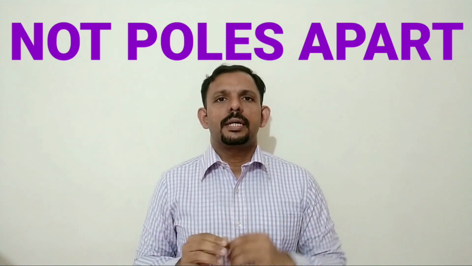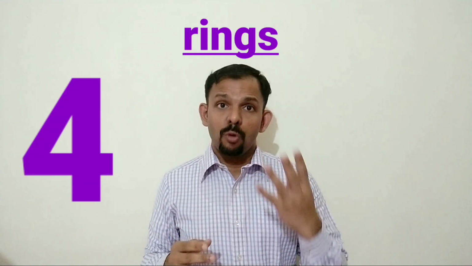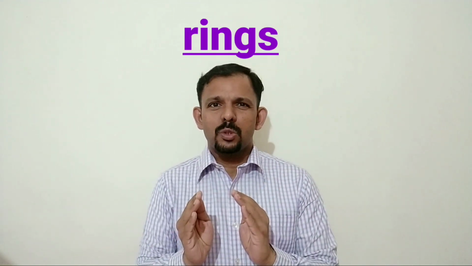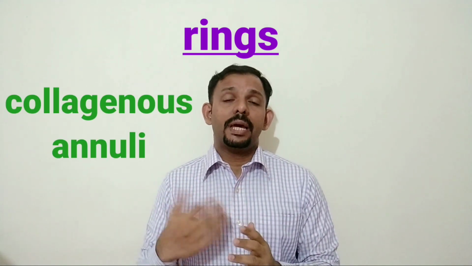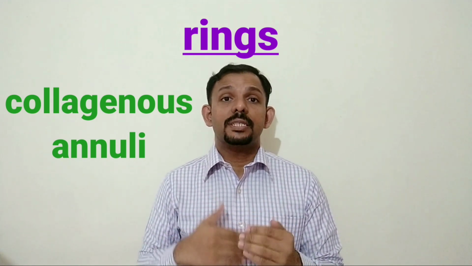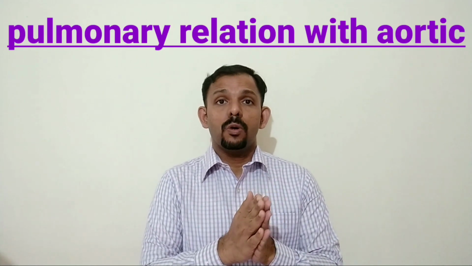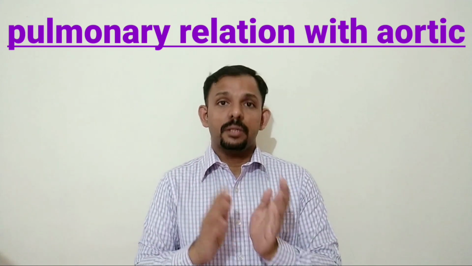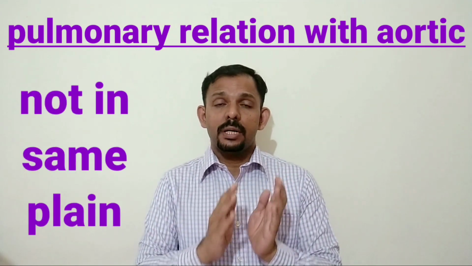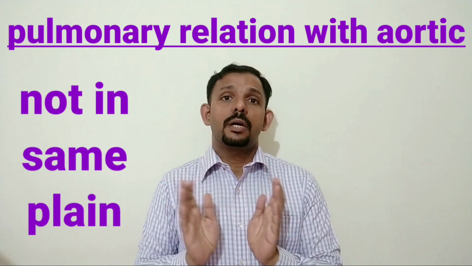Now before we look at the 3D model, just a few reminders from the 2D model. See, the 2D model and the 3D model are not poles apart. In the 3D model also you have to have 4 rings. The difference is, in the 2D model it was a fibrous ring. Over here it is a collagenous ring, or like the books mention, collagenous annuli, one and the same thing. Over there the pulmonary was at right angles to the aortic, not in the same plane. Here also the pulmonary is not in the same plane as the aortic, it's at right angles to the aortic.